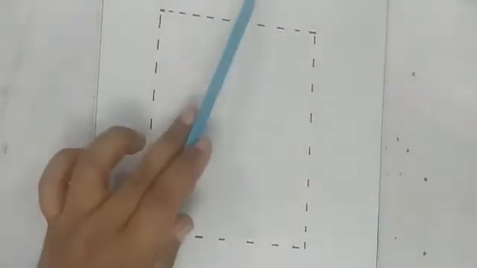Yes, like this. Trace the square shapes and color it. बच्चे, first we join these dots. First we join these dots and then we color it. Okay, we color it.